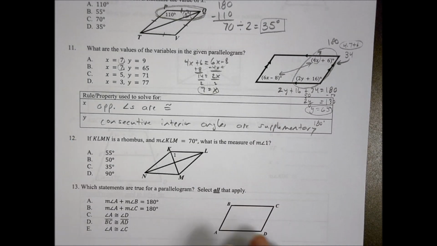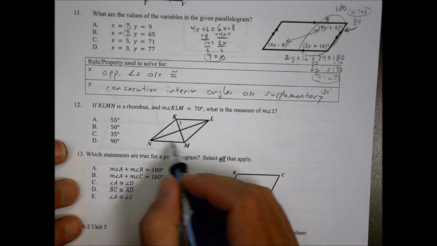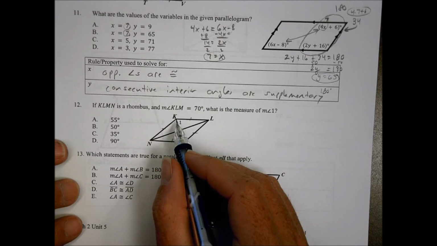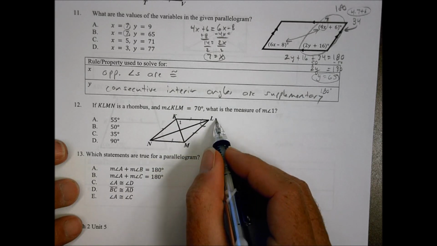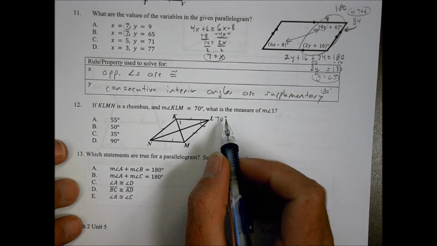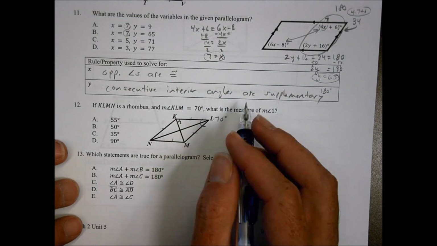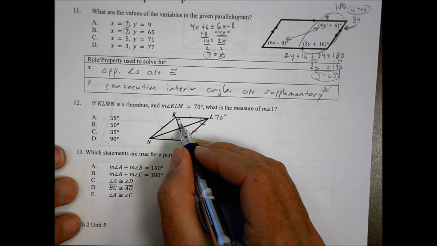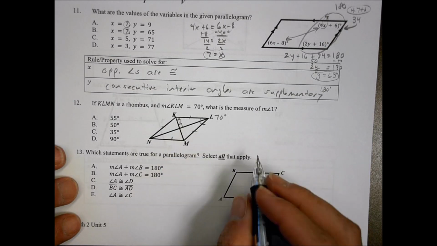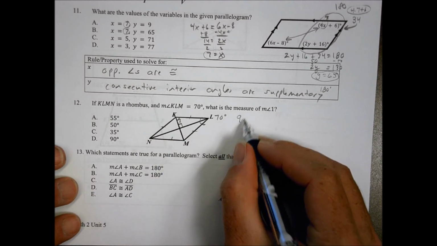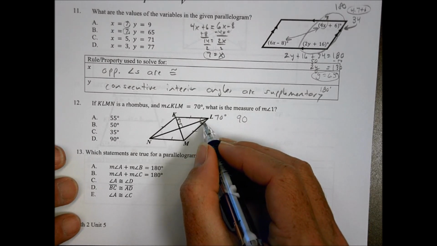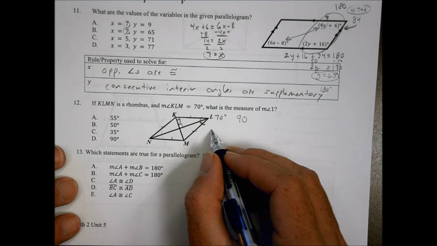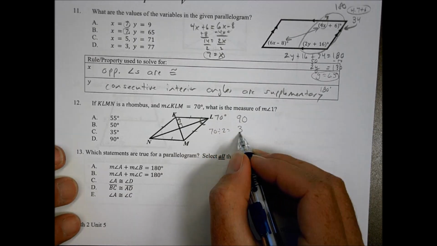All right, moving down to number 12. Number 12, if KLMN is a rhombus, so these all equal each other, and the measurement of KLM, if this thing right there is 70, what is the measurement of angle 1? This guy right there. Okay, well, when you have a rhombus, when the diagonals come across, we know that we make a perpendicular line right there. So that's 90. So we have a 90 degree angle in that space there. If this entire thing is 70 and it's a rhombus, that is an angle bisector. And since that's an angle bisector, half of 70, 70 divided by 2, is 35.